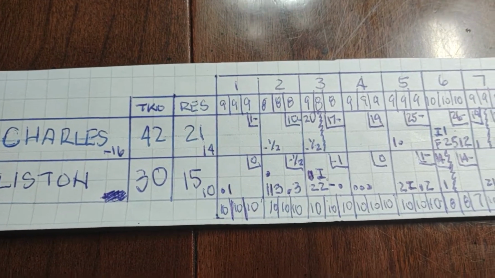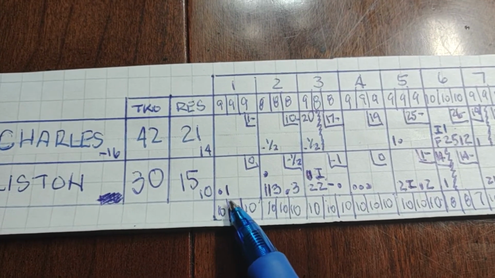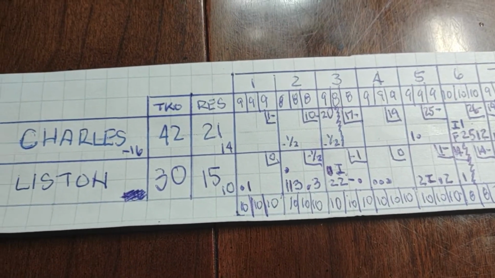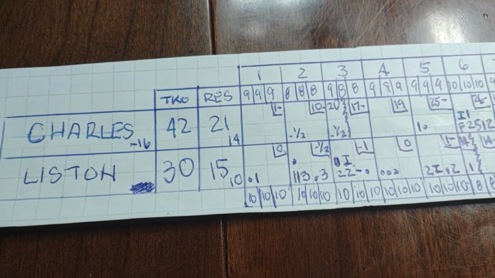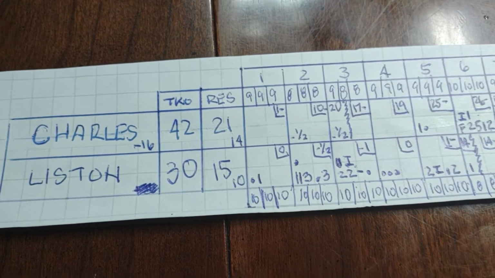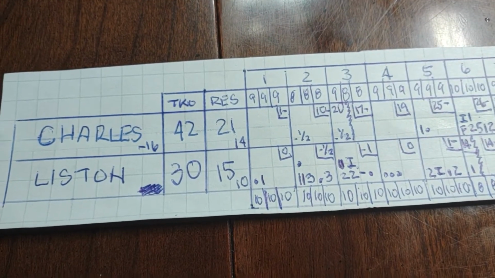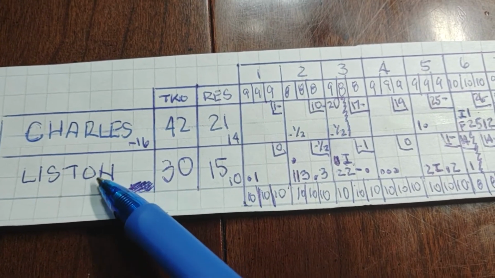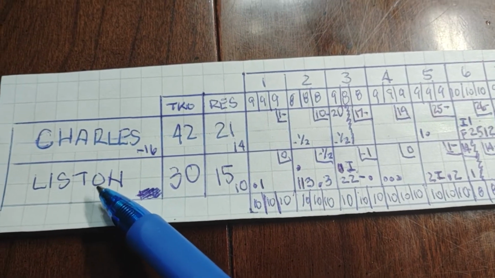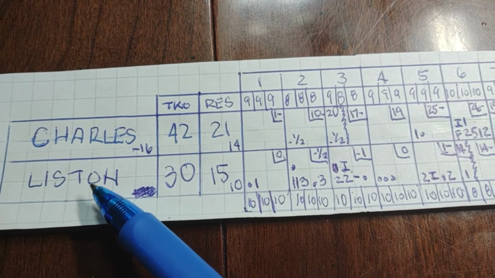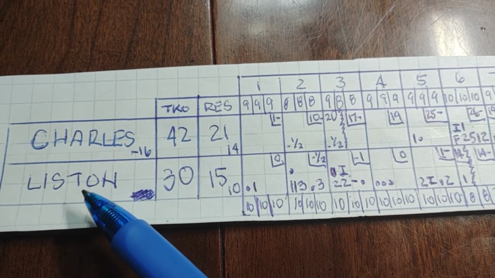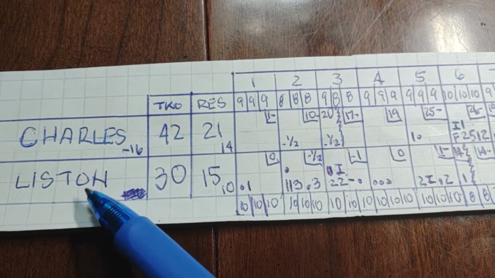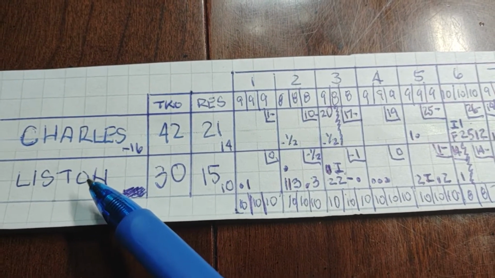So in this first round, this is 1.5. Oh, and the other thing to remember is the referee will always give the boxer with the better boxer rating a half point for each round. In this case, Charles has a better boxer rating than Liston. Liston has an F boxer rating, which is like the worst in the game. I guess maybe there's an F minus, but usually Liston's opponents will get a free half point for every round.